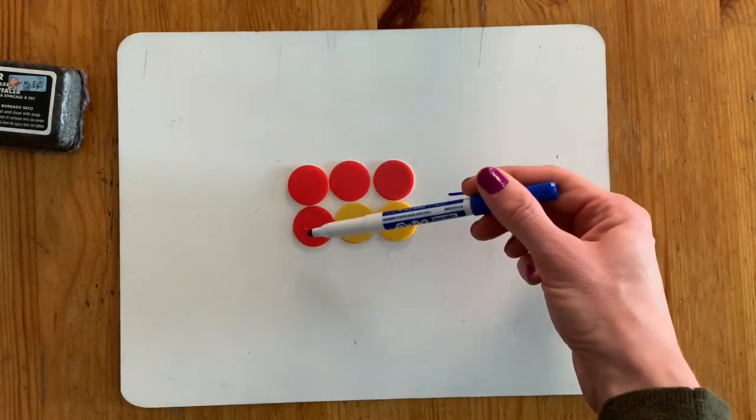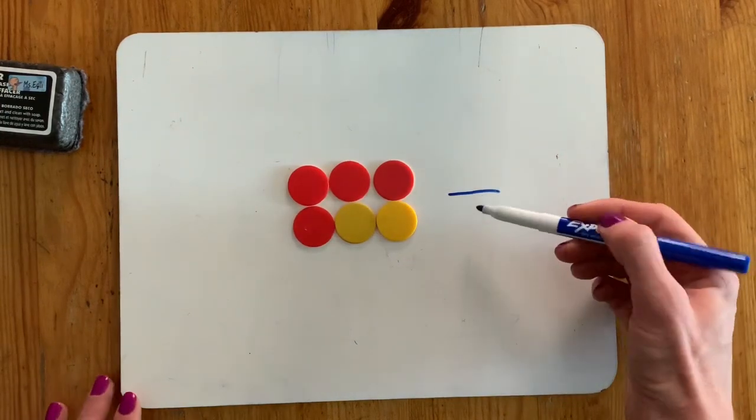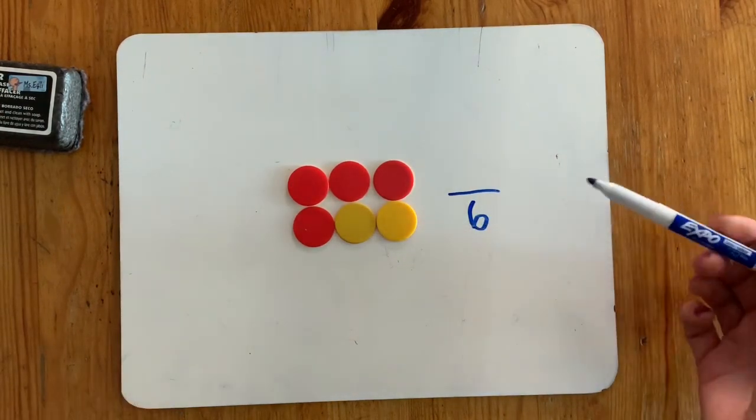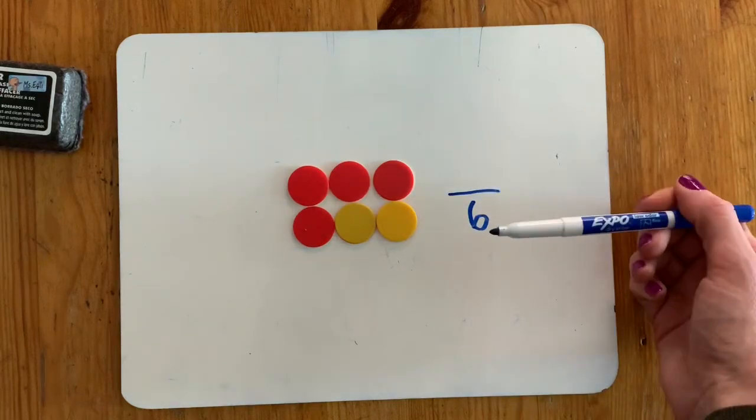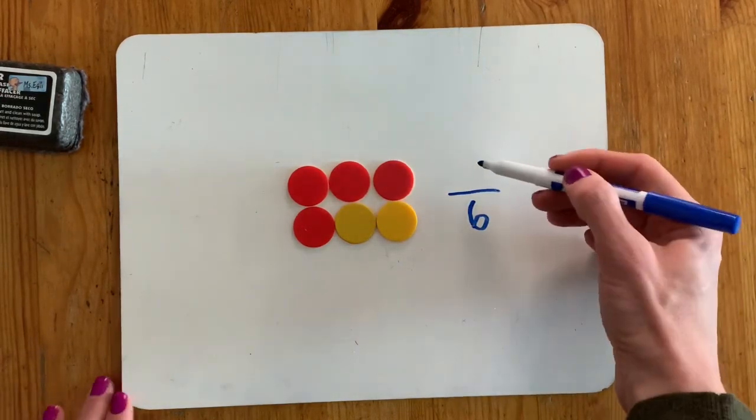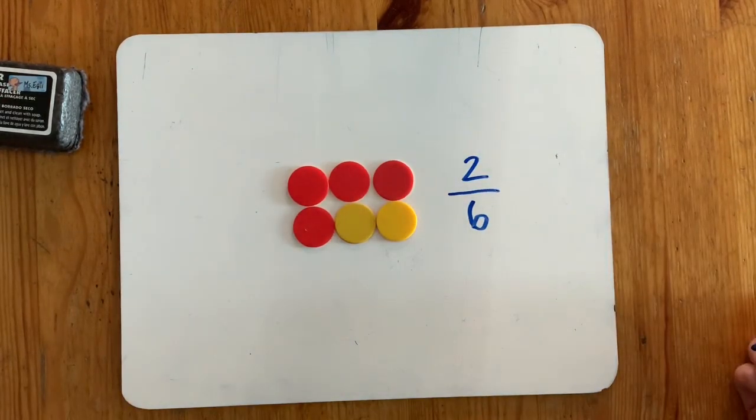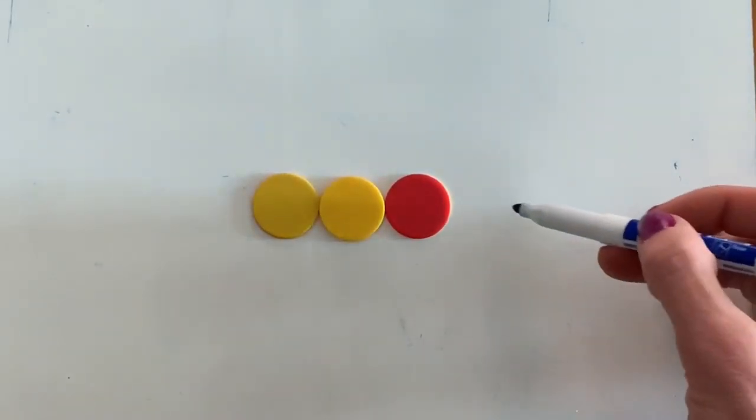1, 2, 3, 4, 5, 6. And the big number always goes on the bottom there. So it's out of 6. How many are yellow? 2. It goes on the top. 2/6 are yellow. What about this one?